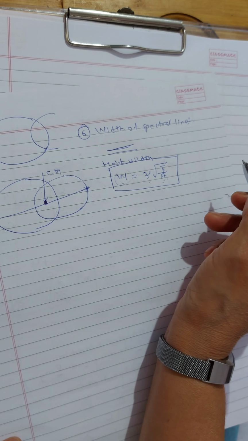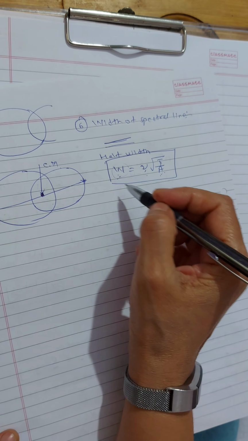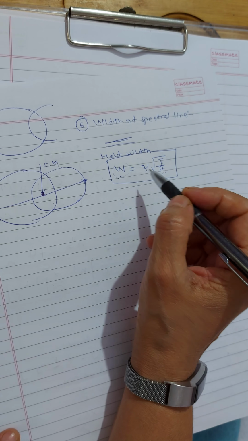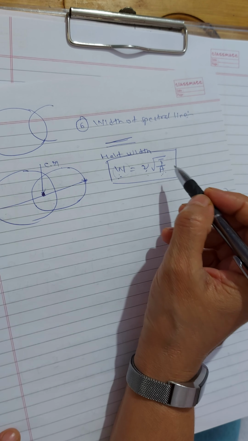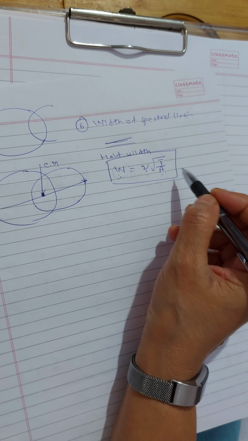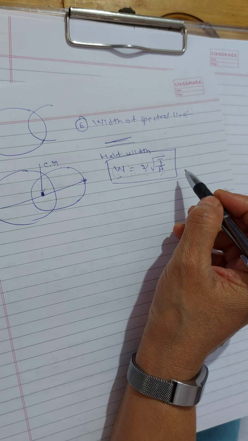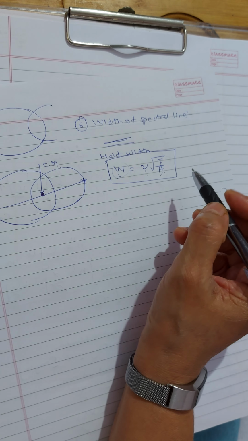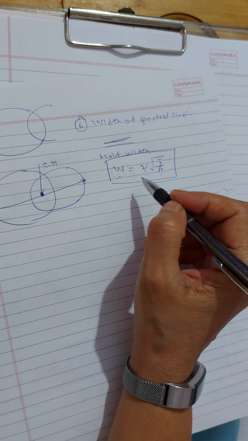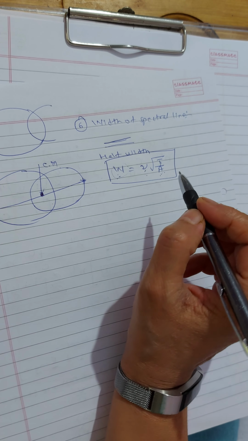A spectral line emitted by an atom has finite width, and there are three distinct physical processes which contribute to this broadening. So once we know one parameter, the others will not be difficult for you to get.